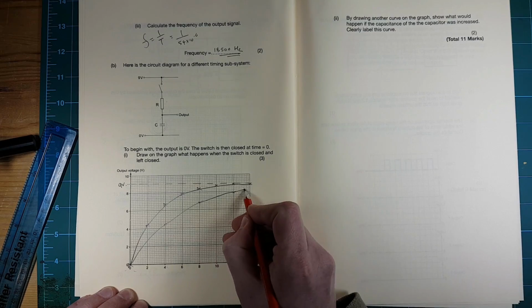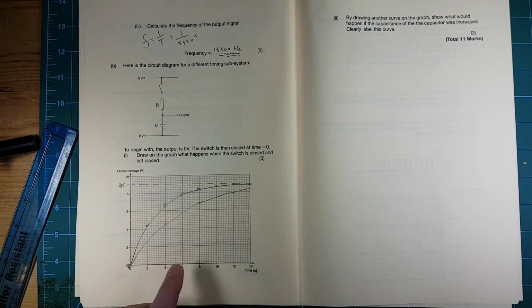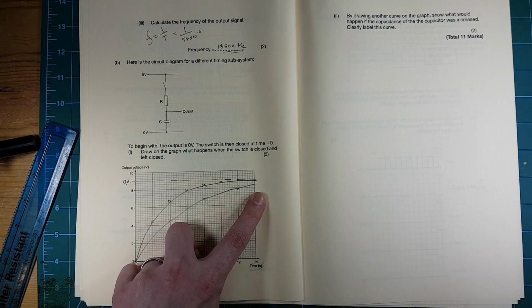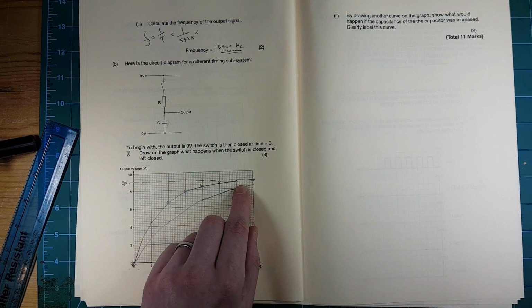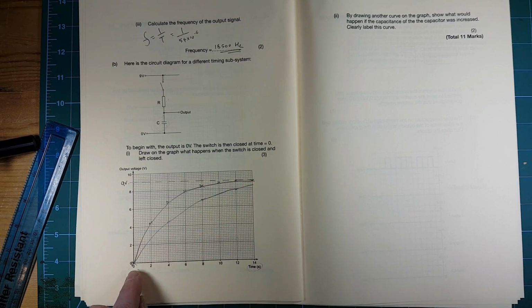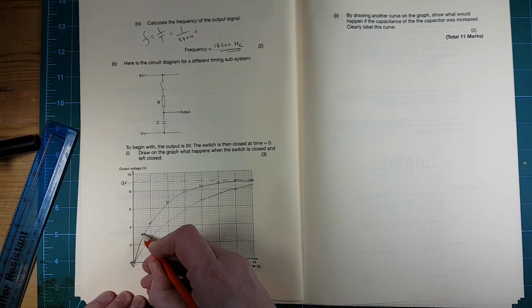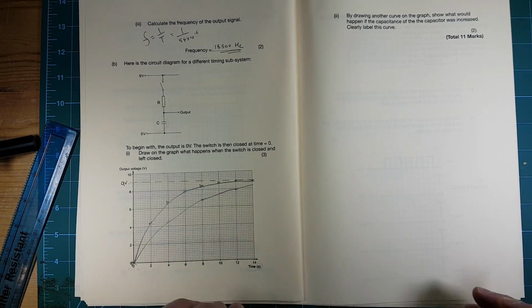Right, now this graph is never flat, it's never horizontal, it never quite reaches 9 volts. Definitely don't have it going above 9 volts. It has to start at 0, starts off steep, and gets shallower and shallower and shallower.